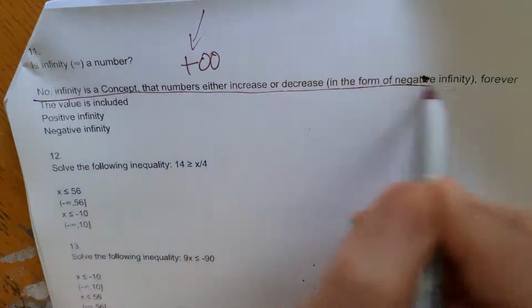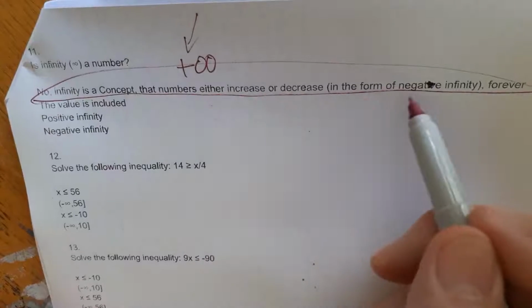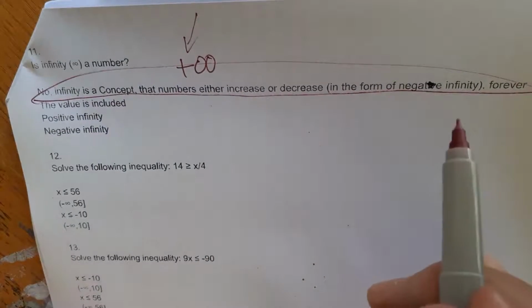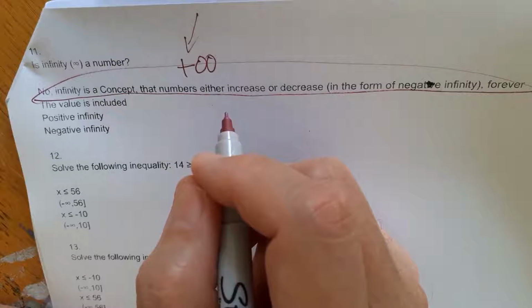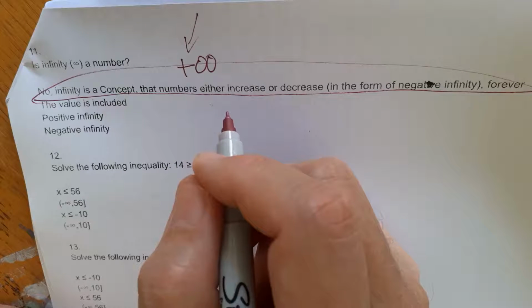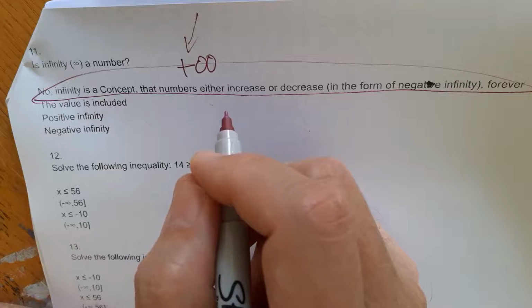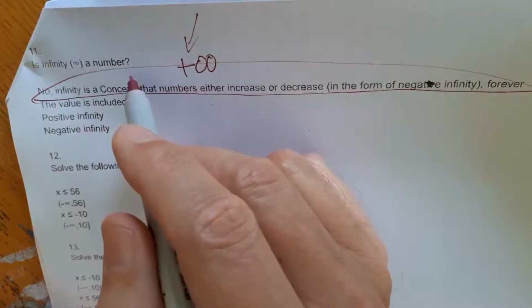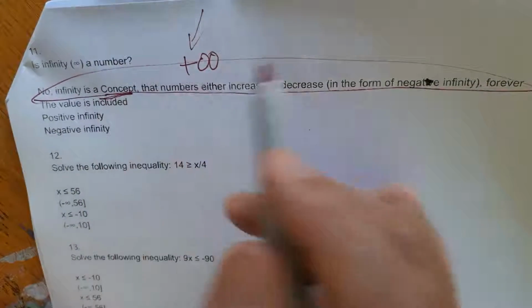Is infinity a number? No. Infinity is a concept that numbers either increase or decrease forever, in the form of negative infinity. So, a billion is a number, right? It's not a concept, it's a number. But infinity is not a billion. What if you go to 2 billion? That's not infinity. What about 20 billion? That's not infinity, etc. You get the idea. So infinity, the idea that something increases or decreases forever, is a concept.